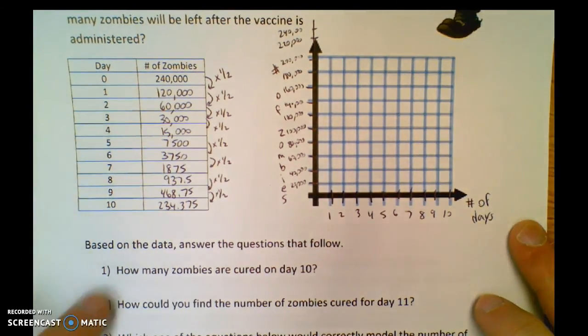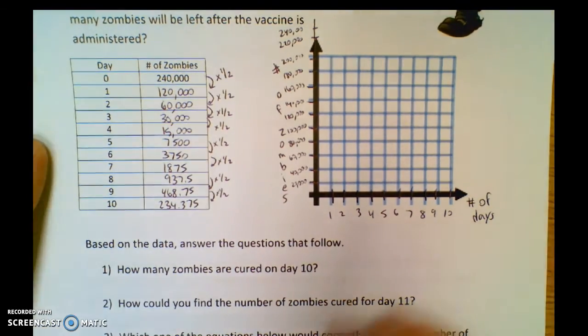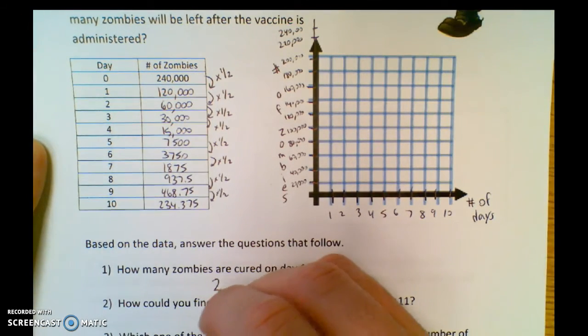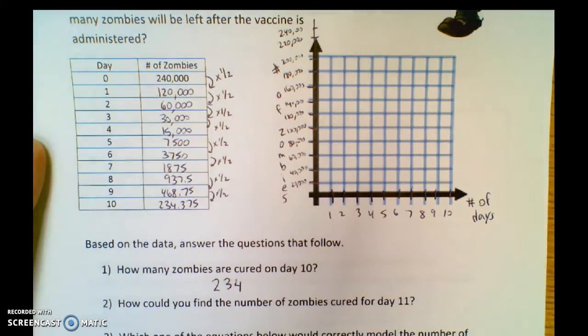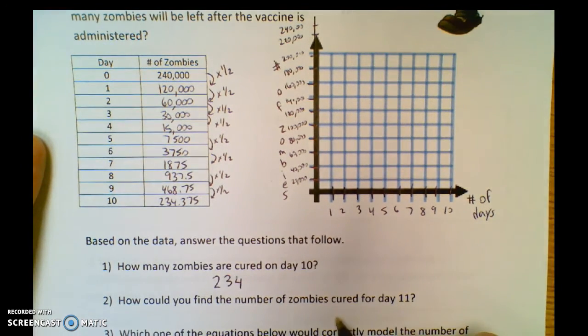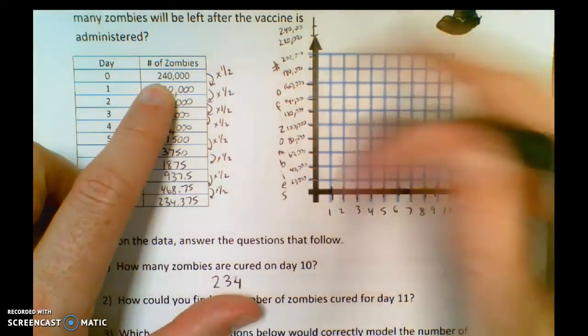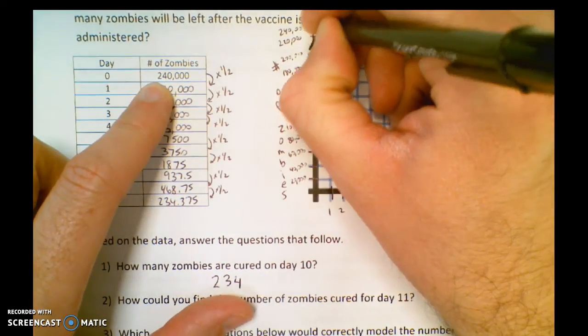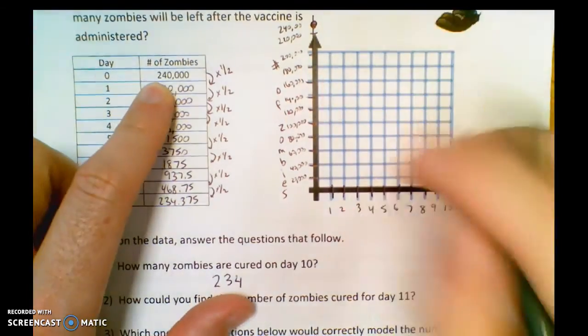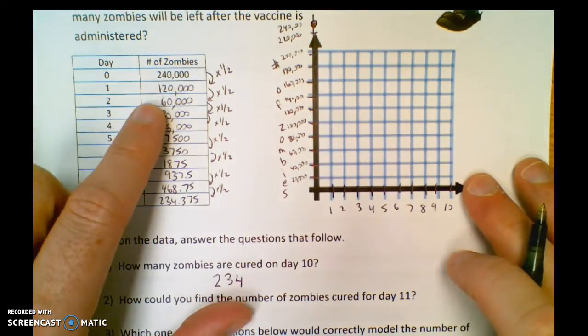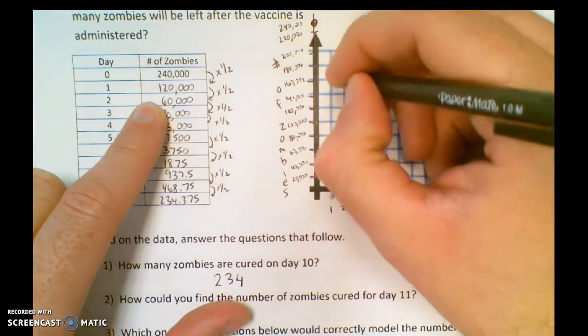Alright, so first off we can answer how many zombies are cured on day 10. We're going to round that to a whole number, which is 234. Can we find the number of people that were cured on day 11? Let's take a look. So 240,000, I'm going to graph it, is up here. 0, 240,000. And it's 1 and 120,000.